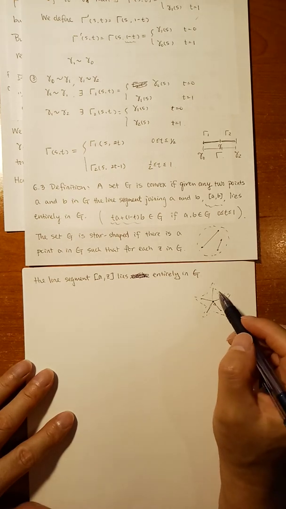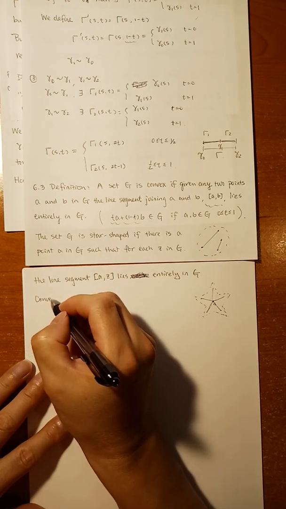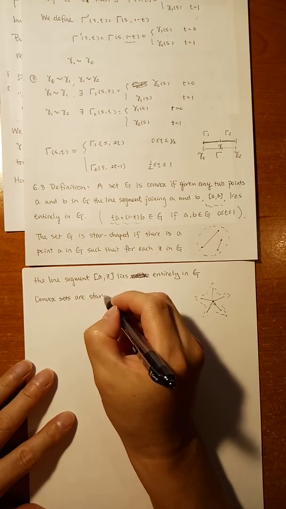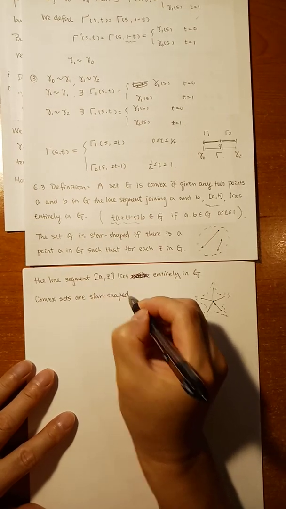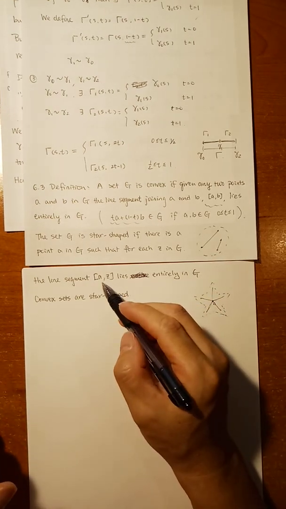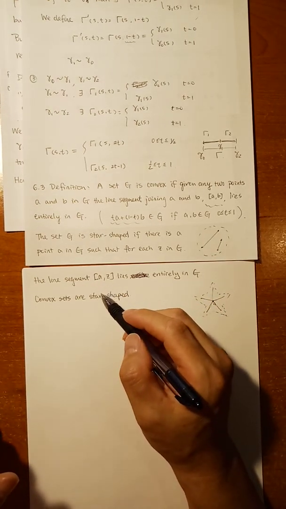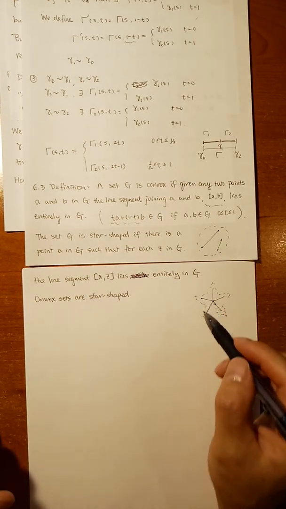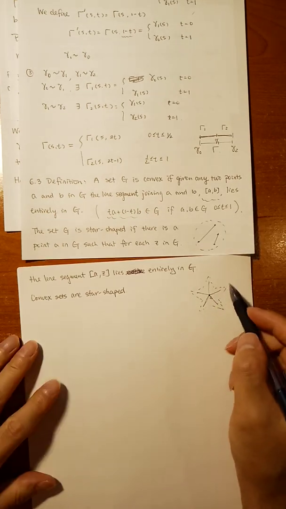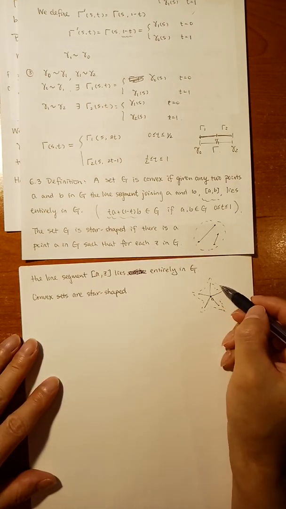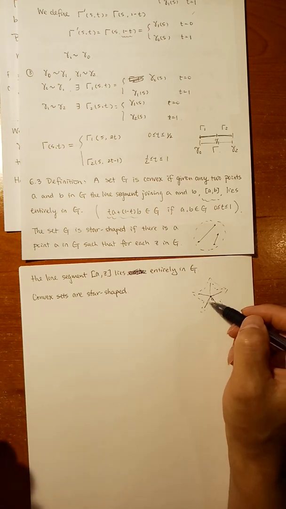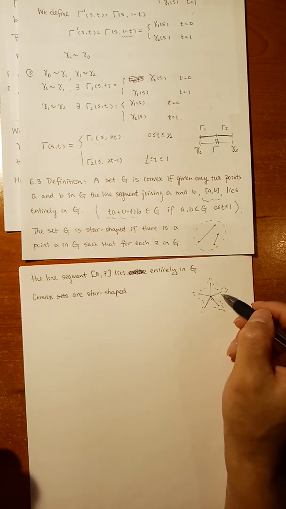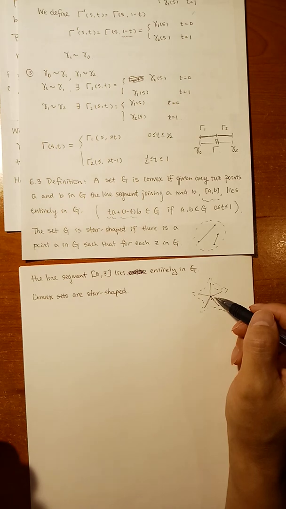Right? And of course, convex sets are star-shaped for sure, because in a convex set, any point can play the role of A. But a star-shaped set is not always a convex set. For example, this one is not convex, because if you join these 2 points, the line does not lie in G entirely. You have to take a detour to make sure that they can be connected. Okay?